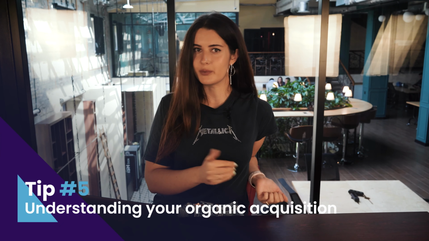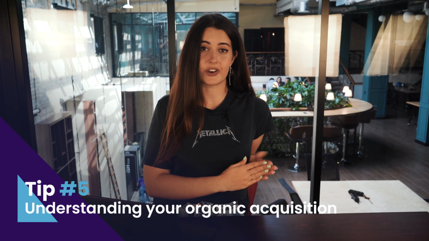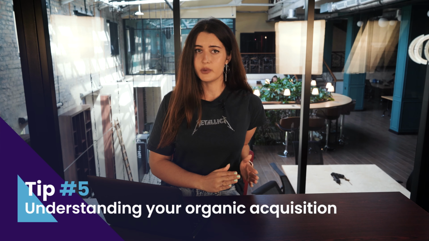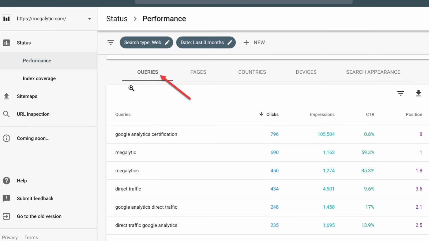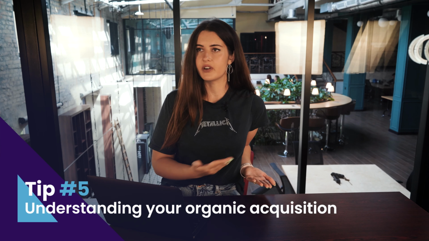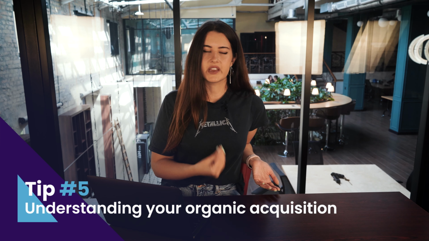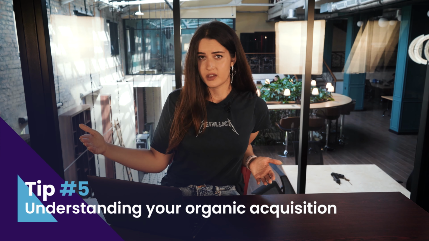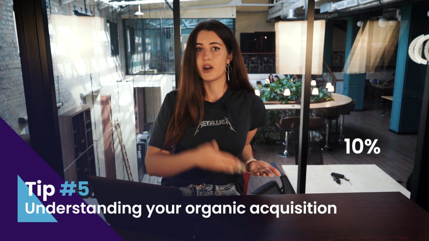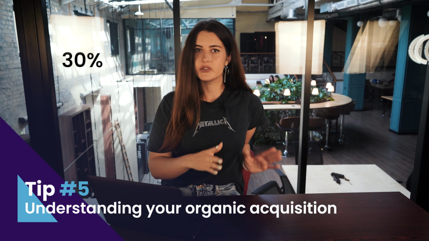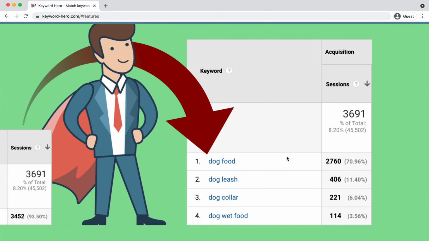And our fifth tip, which wraps up that entire keyword thing, I promise, is about understanding your organic positions performance. First of all, you could be using Google Search Console, which is a free tool that shows many things, including what your visitors Googled for when they found your website. However, unlike in Google Analytics, you still cannot track how they behaved later on. To extend the 10% of source keywords provided by Google Analytics to up to around 30%, you may use tools like Keyword Hero, which is sort of an add-on that could be connected to your Google Analytics account.